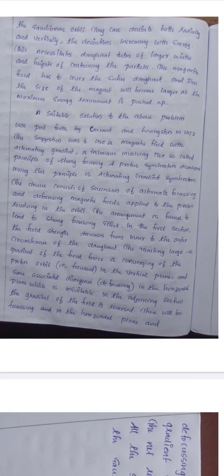A suitable solution to the above problem was put forward by the scientists Courant and Livingston in 1952. The suggestion was to use a magnetic field with the alternating gradient, a technique involving the so-called principle of strong focusing. A proton synchrotron developed using this principle is called the alternating gradient synchrotron, the device consisting of succession of alternating focusing and defocusing magnetic fields applied to the proton revolving in an orbit. So alternating focusing and defocusing magnetic fields are applied to the revolving protons.